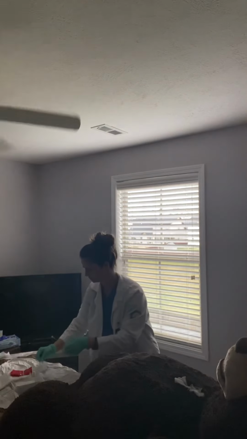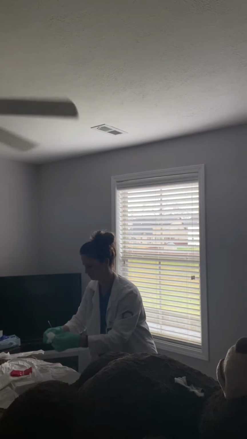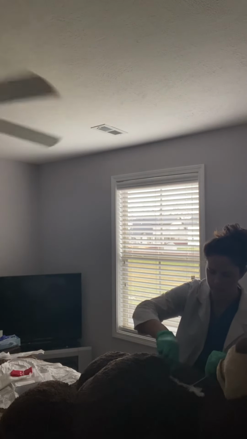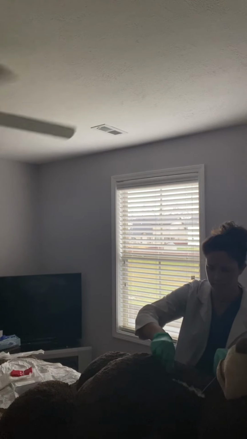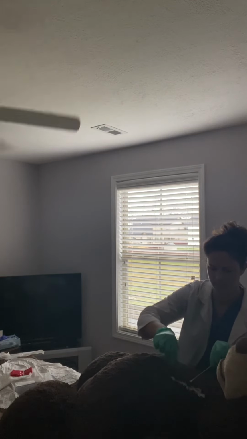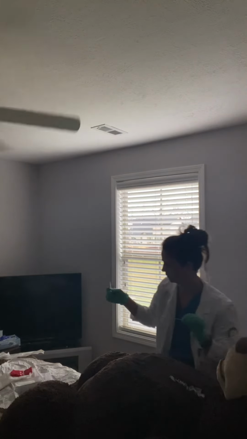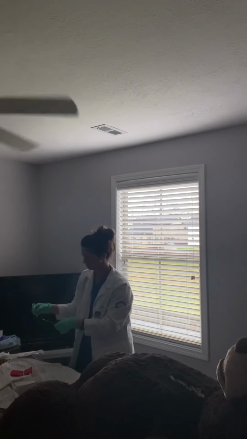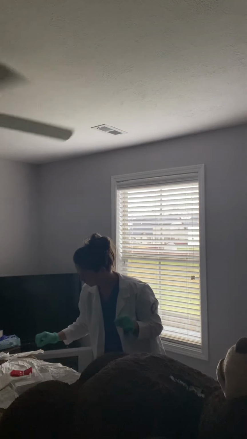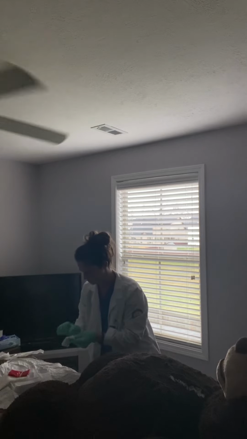Okay. All right. That looks pretty good. Okay. So we are going to put that here. Okay. And then we're going to go ahead and put 2 pieces of gauze right over.